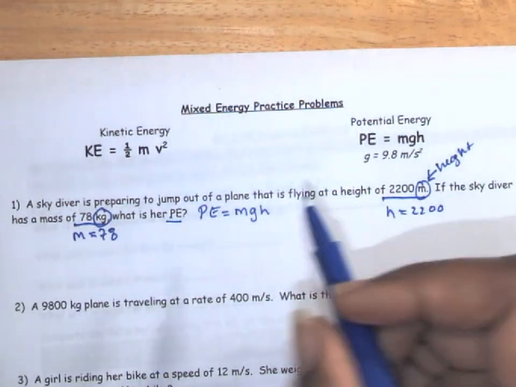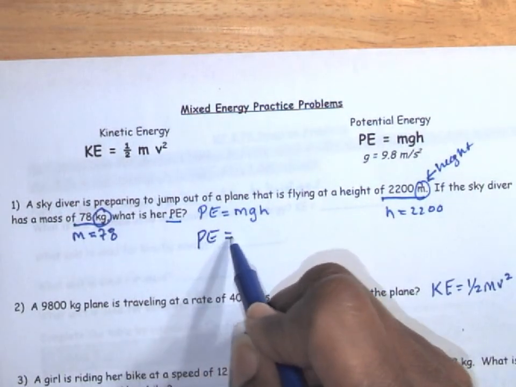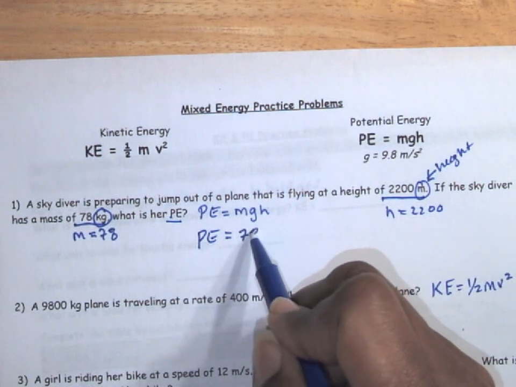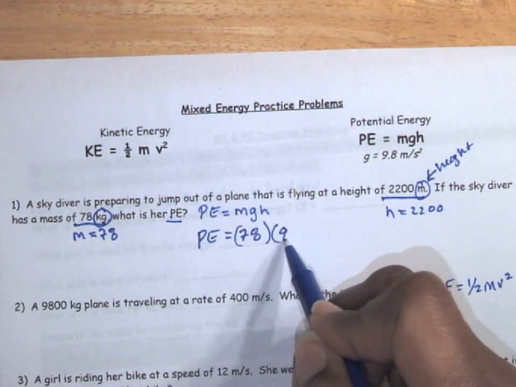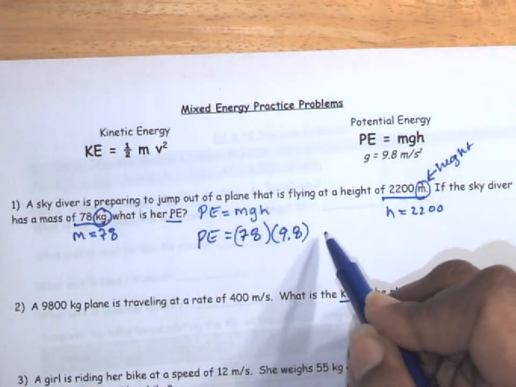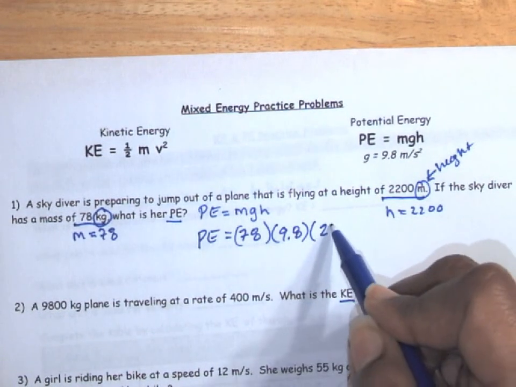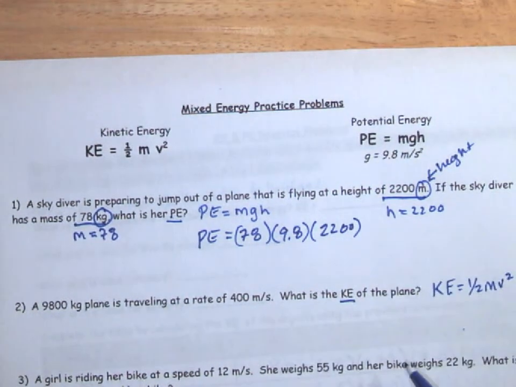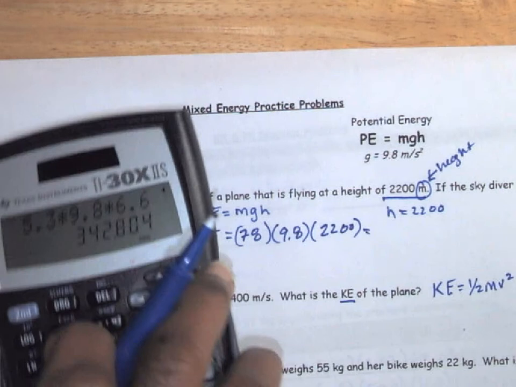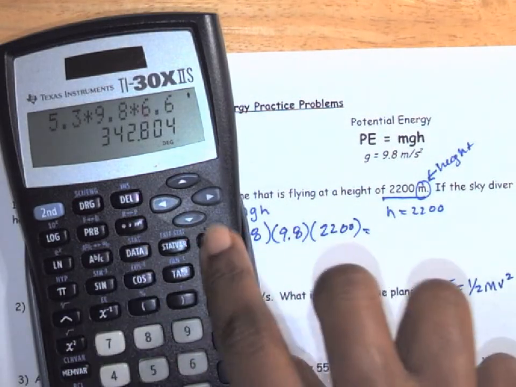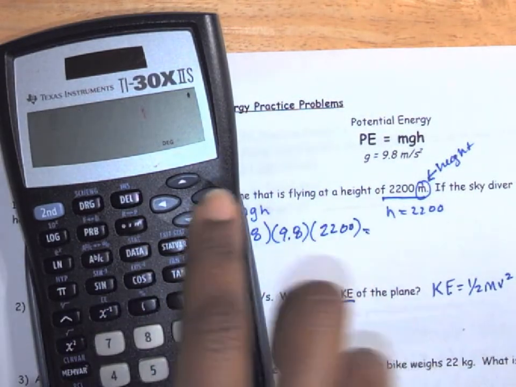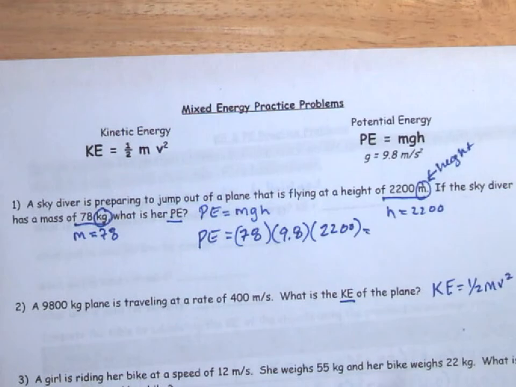I'm going to plug them in. So my PE here is going to be 78 times 9.8, because my g is 9.8, times my height, which is 2200. Then you're going to put that into your calculator and solve. And then don't forget your units.